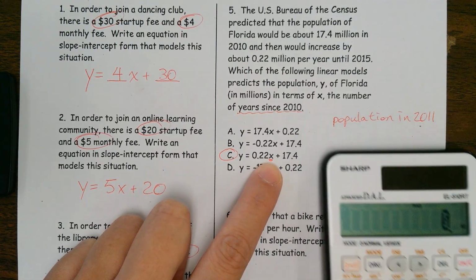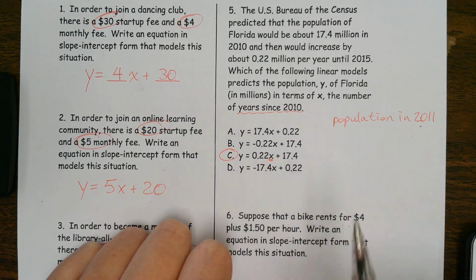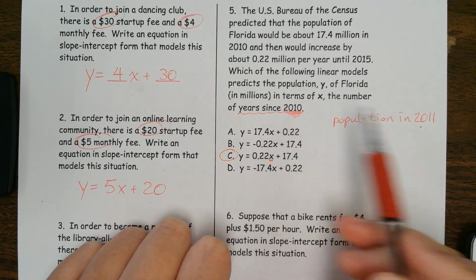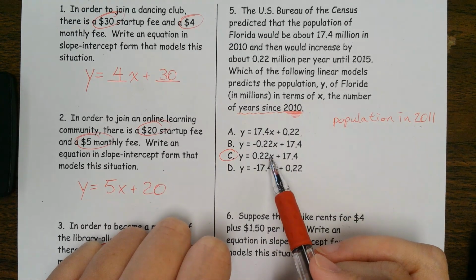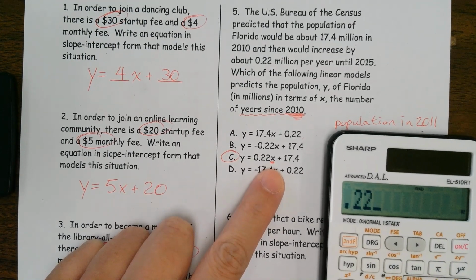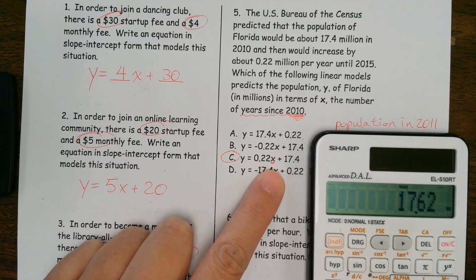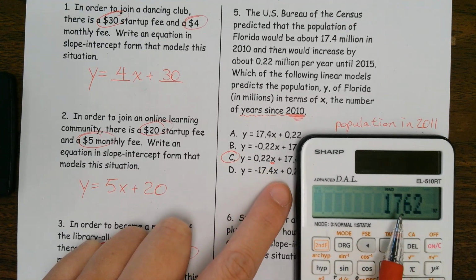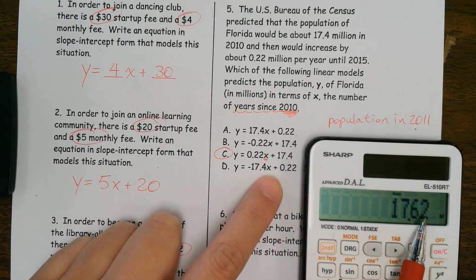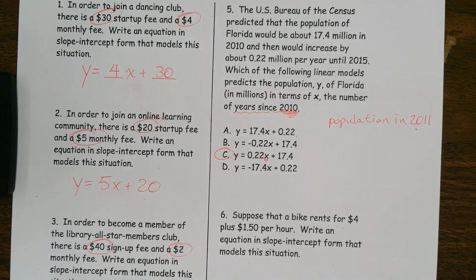Okay. So Petro, what number did you say we should plug in here? 1, because again, this is an equation based off 2010. So how many years passed since then? 1. So when you put 0.22 times 1 plus 17.4, you get 17.62 million. That sounds more reasonable. Otherwise, there's not enough land for all those people.